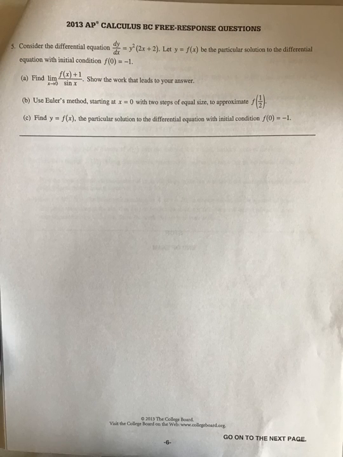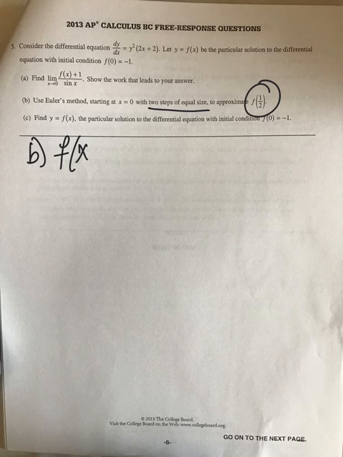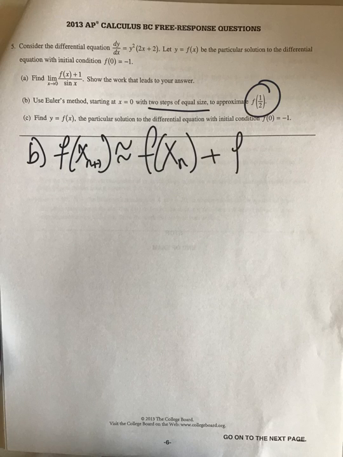Part B. Use Euler's method starting at x equals 0 with 2 steps of equal size to approximate f of 1/2. Euler's method. Let's remember, Euler's method was saying, all right, to get that next term, f of x sub n plus 1 is approximately f of x sub n plus the derivative of f of x sub n times delta x.